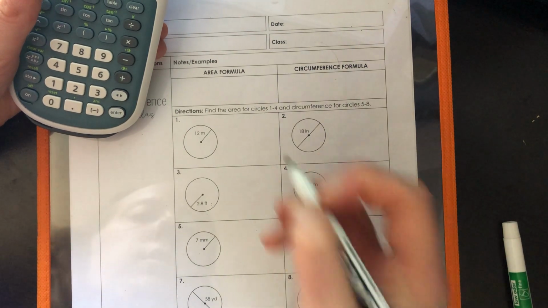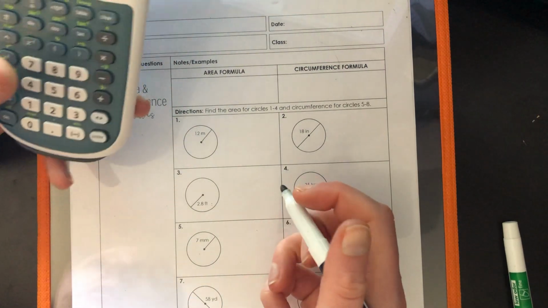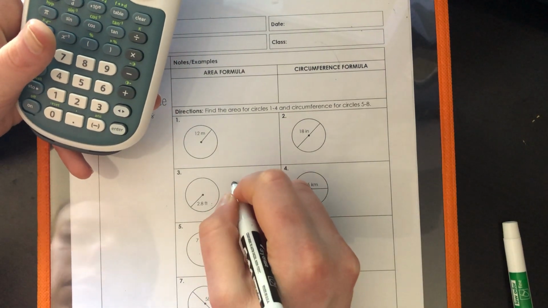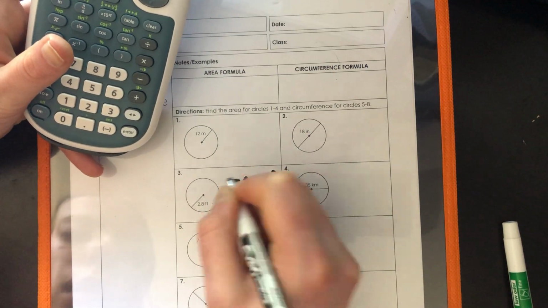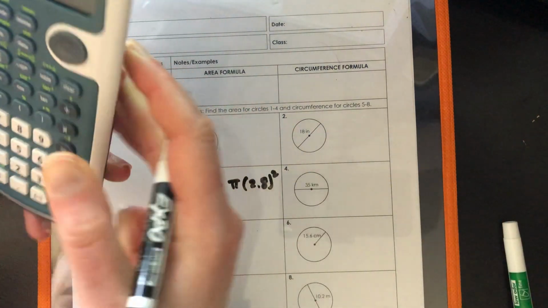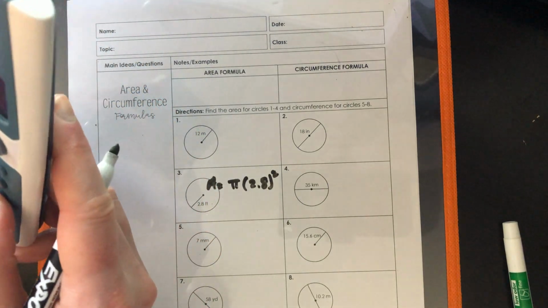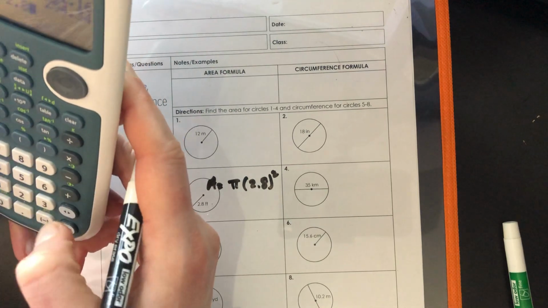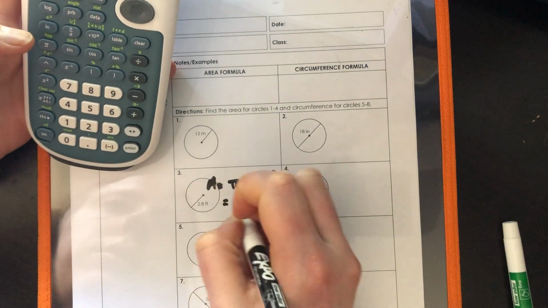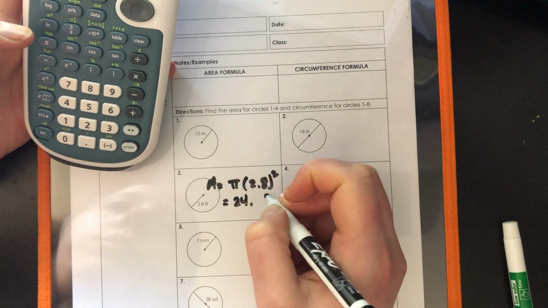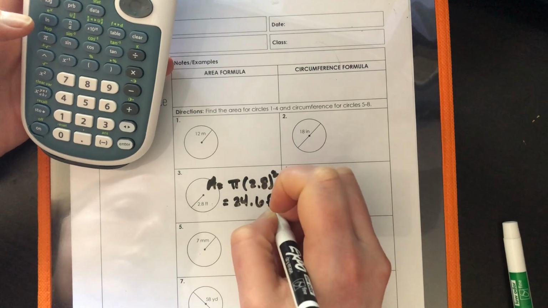All right, I hope you tried it. So number 3, they gave us the radius, so it's pi times 2.8 squared. I'm using 3.14, so if yours is close to mine, that means you used the pi button, which is perfectly fine. And we would get that the area is about 24.6 feet squared.